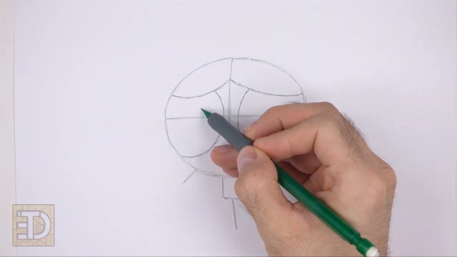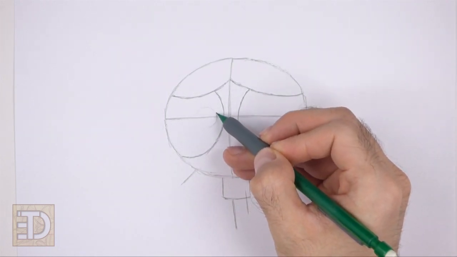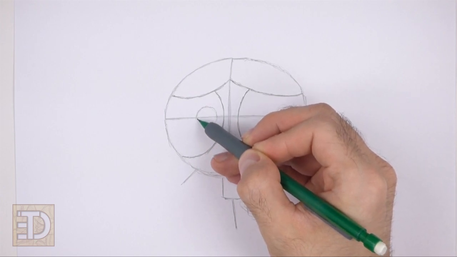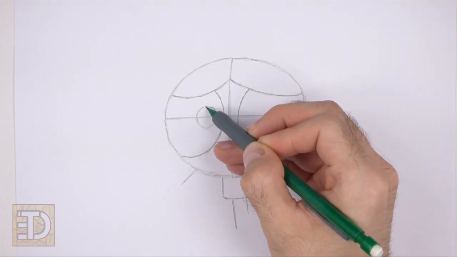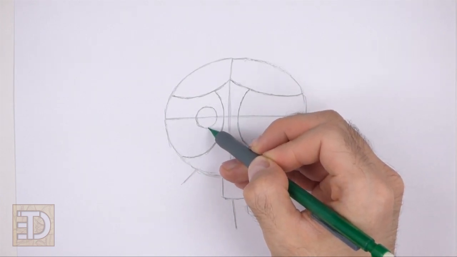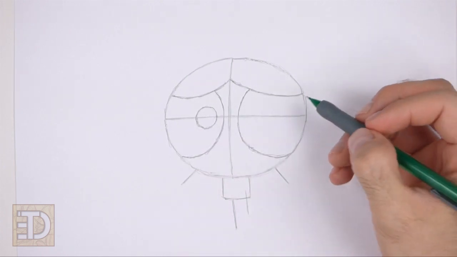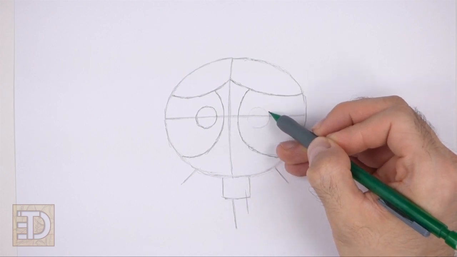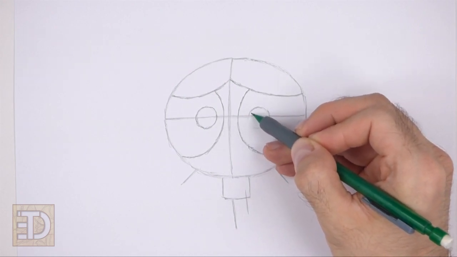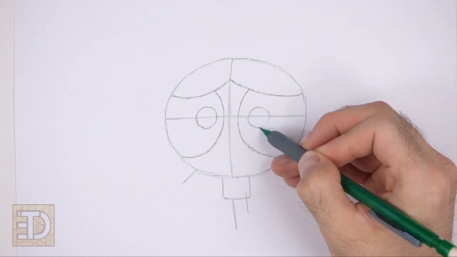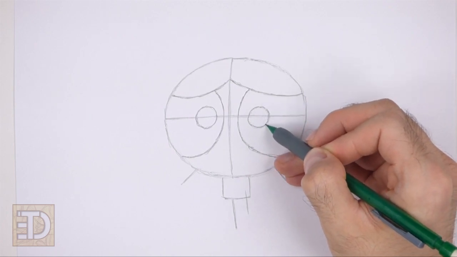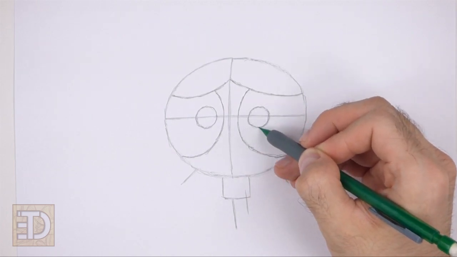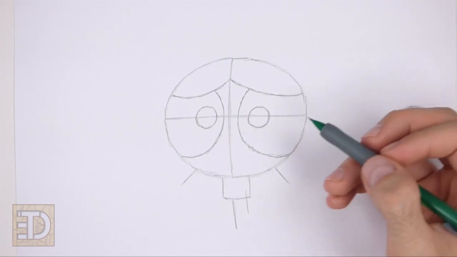Inside the eye on the left, draw a small circle for a highlight. Draw this circle close to the right edge of the eye. Place the circle directly on the horizontal construction guide. Draw a small circle inside the eye on the right too. Place this circle close to the left edge of the eye. Pay attention to how small these circles are in relation to the eyes.